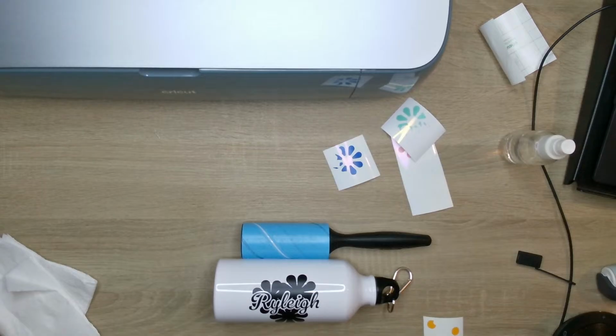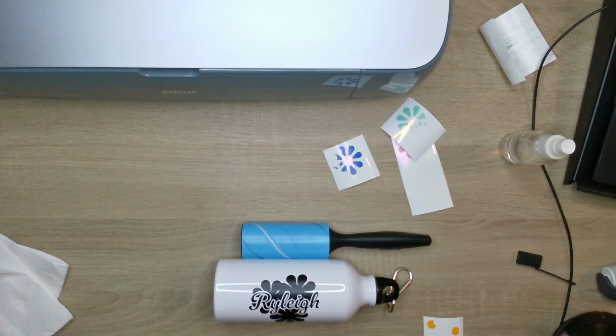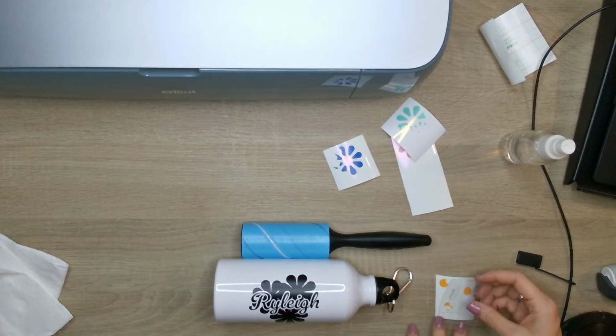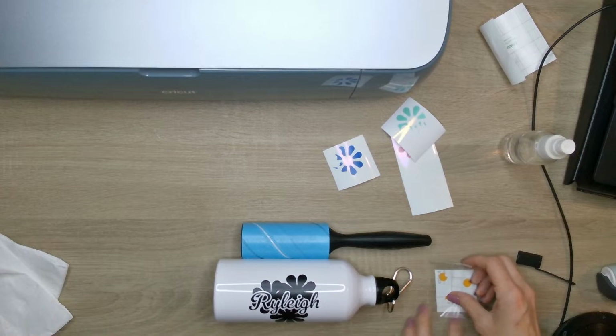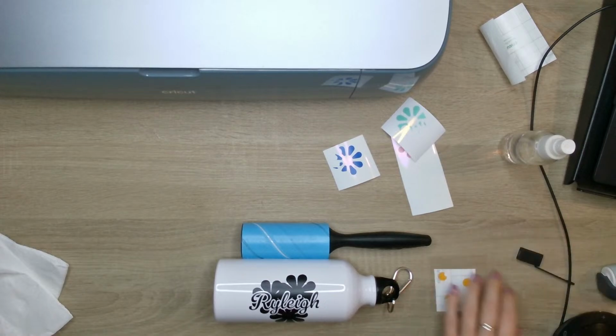Okay, so we're just going to now add on our extra layers. So what I'm doing is on Design Space, I'm just making sure that I have my design in front of me, and that just helps me to know that I'm putting it on the right way.